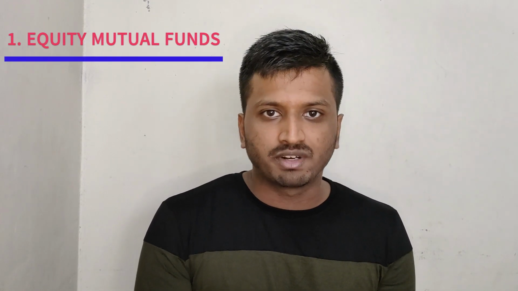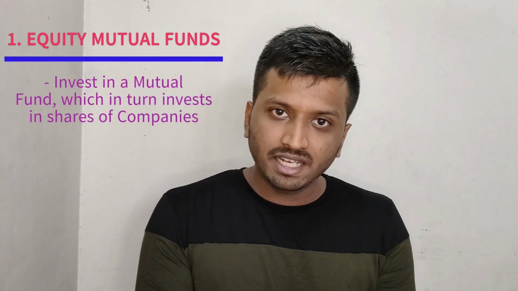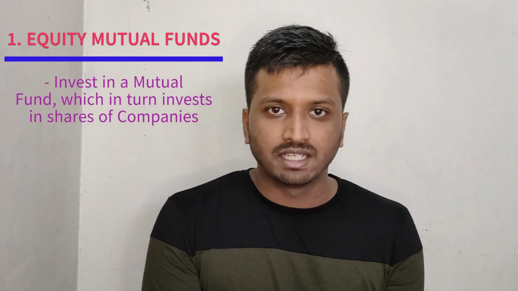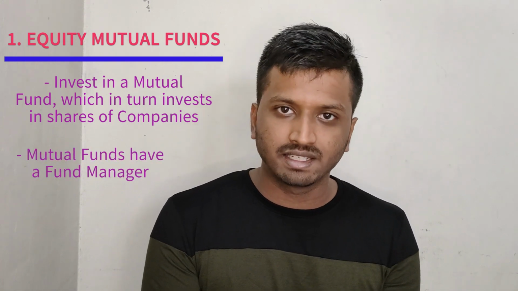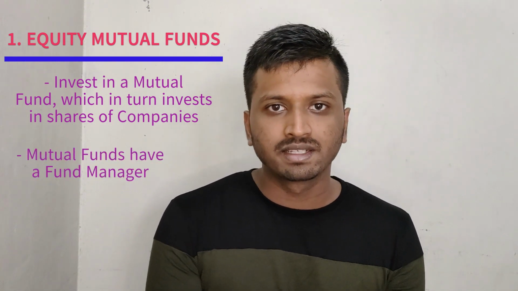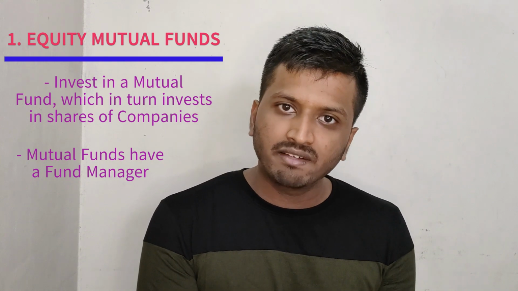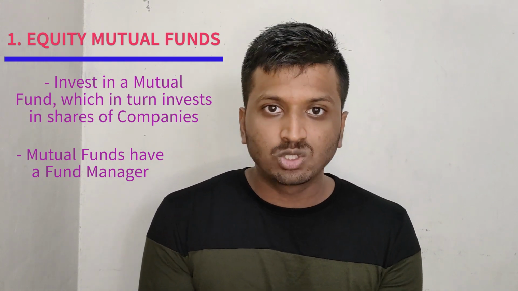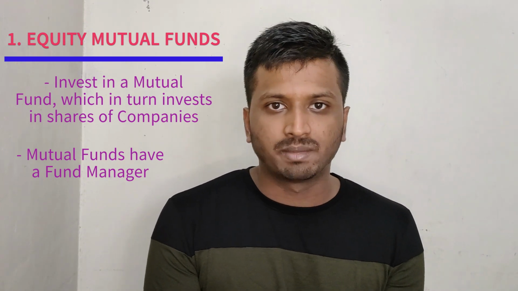So in equity mutual funds, you invest in a mutual fund company which in turn invests in shares of companies. The equity mutual fund usually has a fund manager who is normally experienced in investing and researching the market. This type of investing is normally for those investors who do not have the necessary capabilities to research the market, or for those who do not have time to research the market.